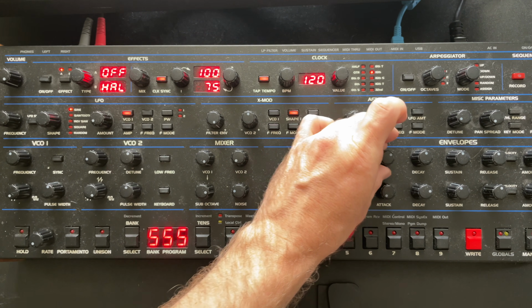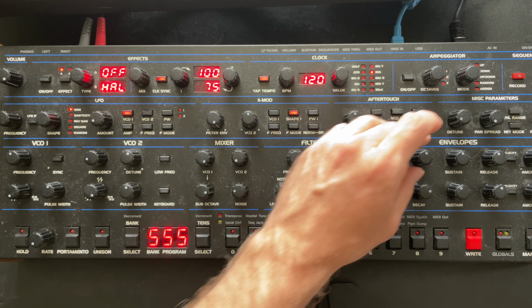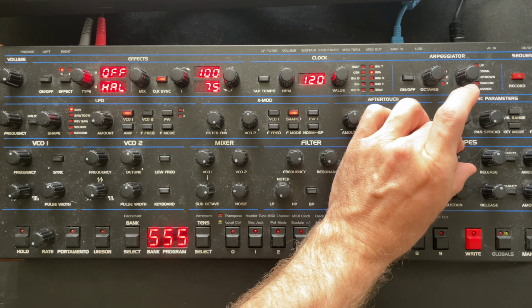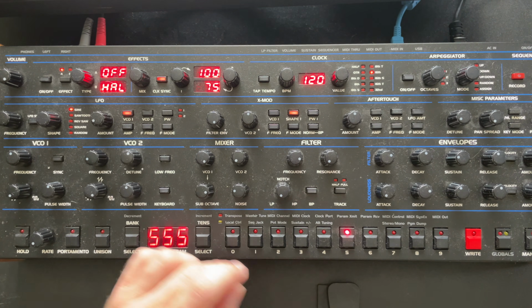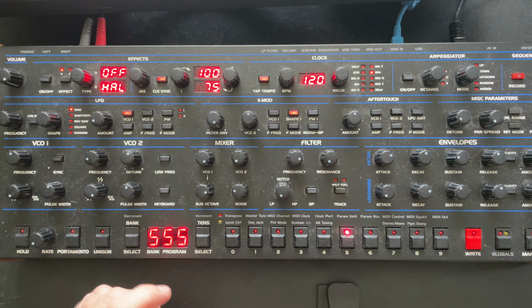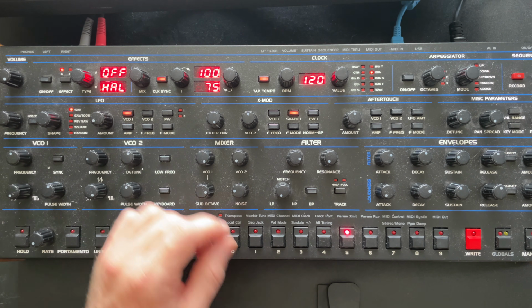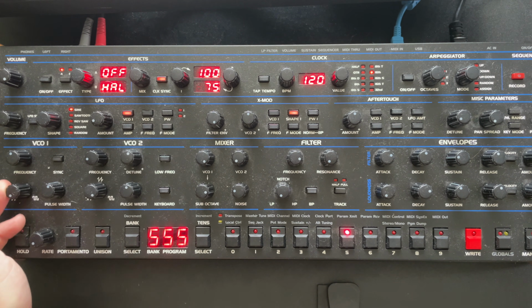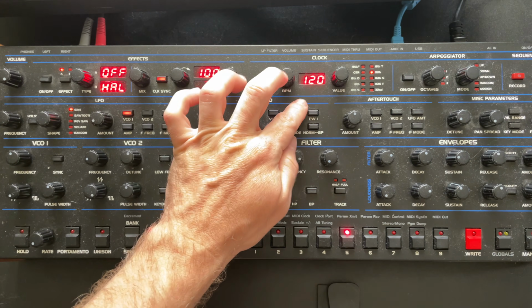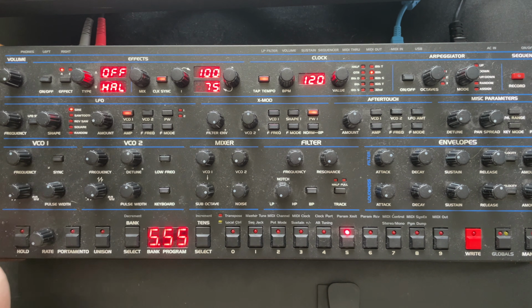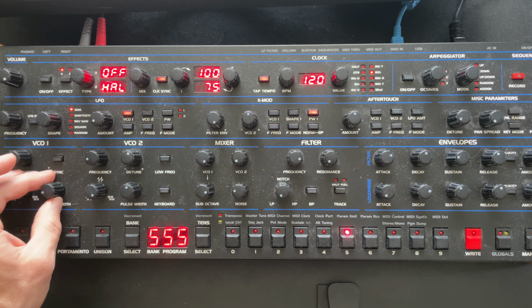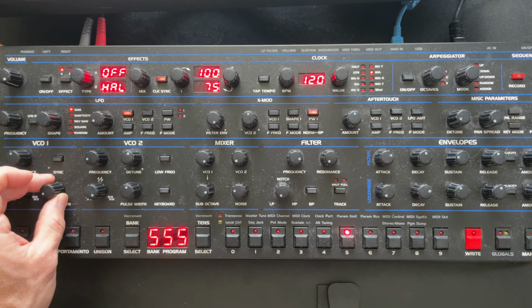Let's do a slow attack. And you hear all that change happening within a note. Kind of cool. Same thing with pulse width. We want to be on a square wave on oscillator 1.